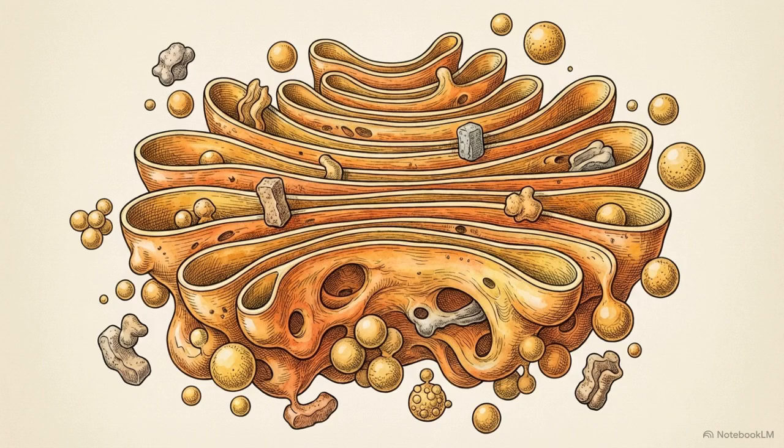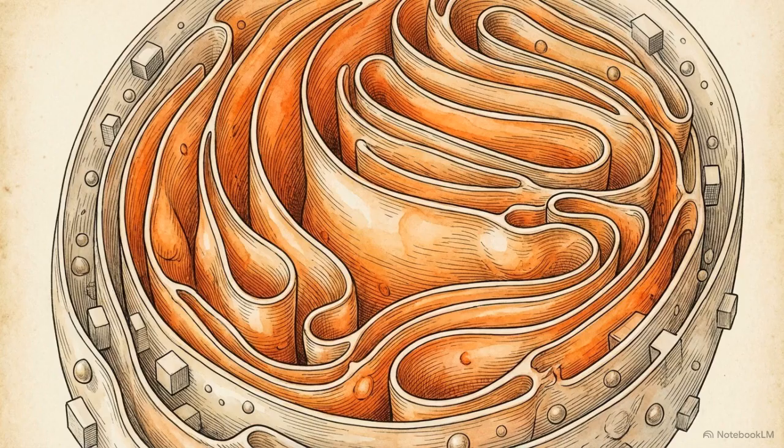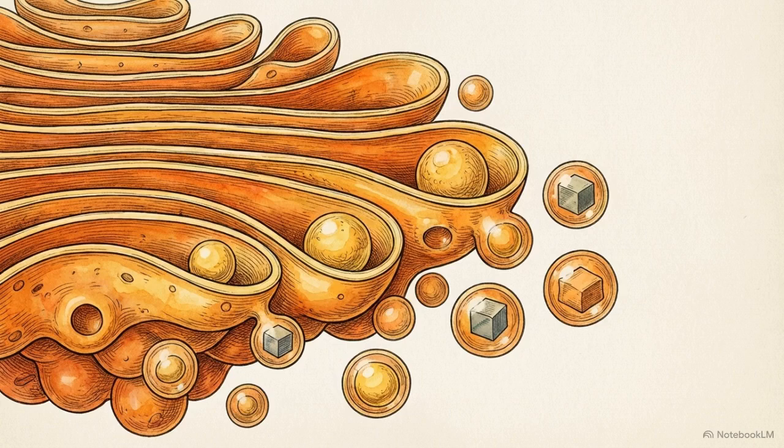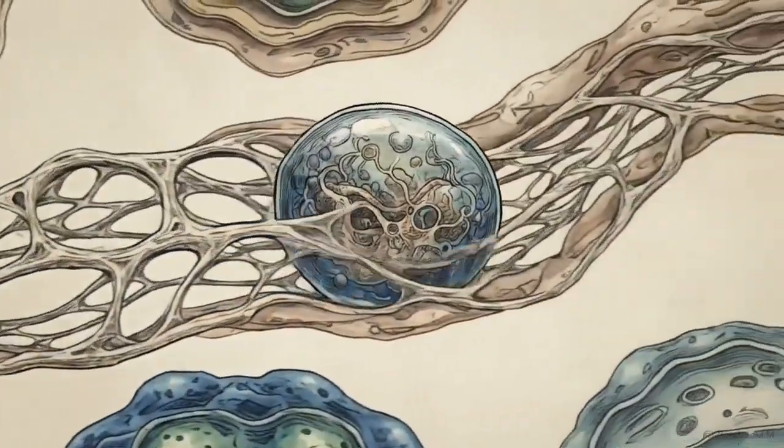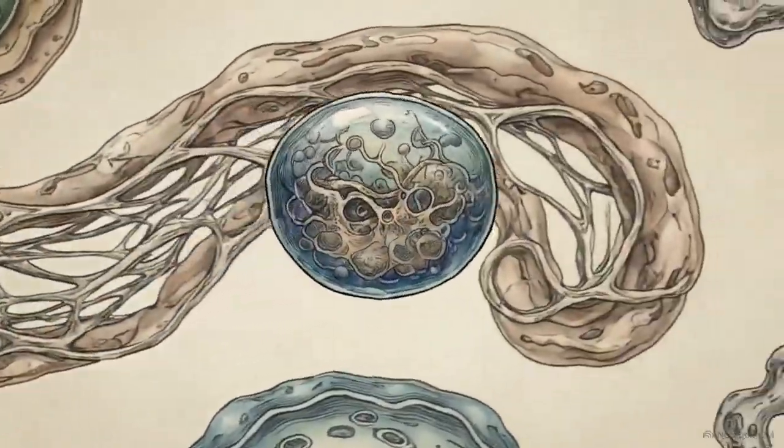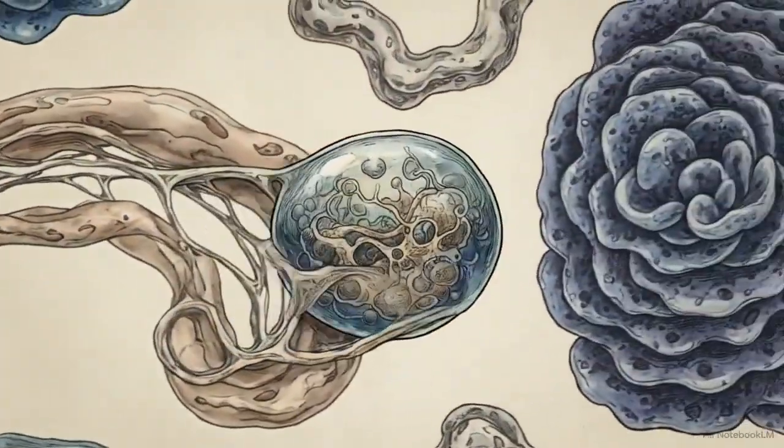That is where the Golgi apparatus steps in. The Golgi acts as the cell's delivery agent. It receives the raw products from the endoplasmic reticulum, meticulously packages them into vesicles, modifies them if necessary, and dispatches them to their exact destinations. Genetic instructions are translated into physical building blocks and shipped out to keep the machinery of life running without delay.